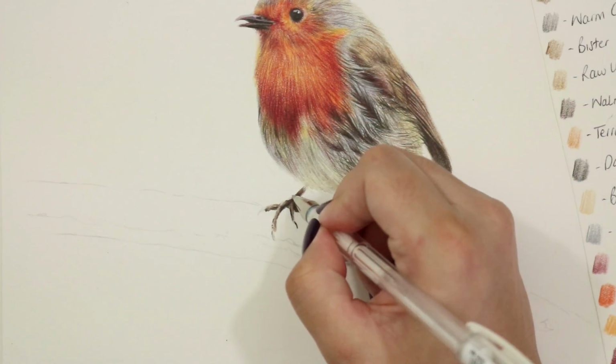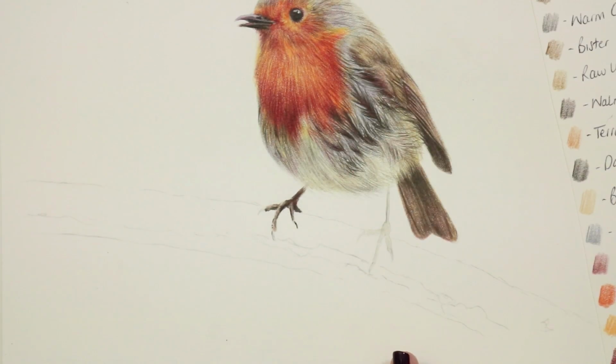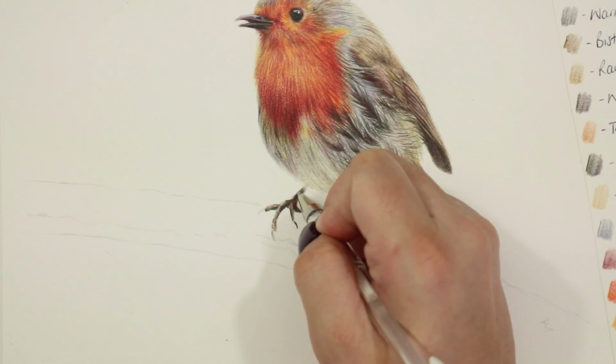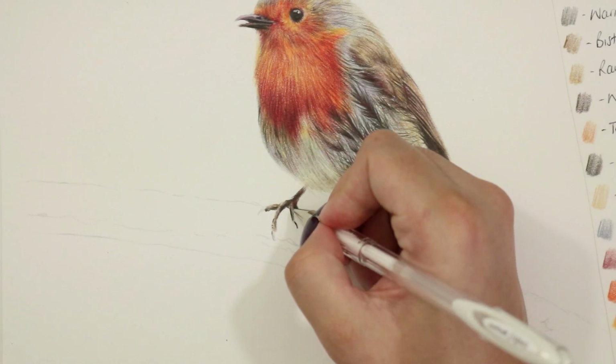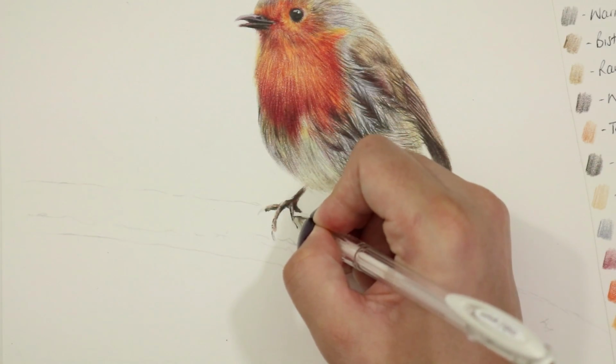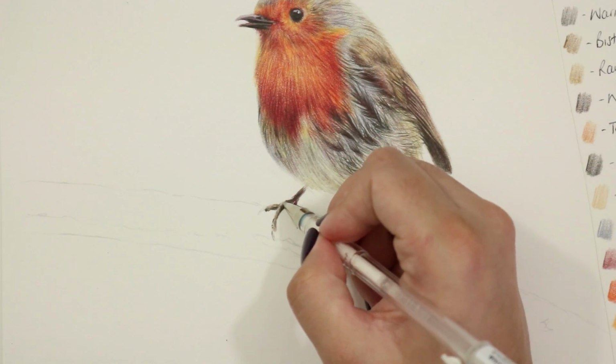So again, I'm just going in and using the dotting approach. This is the way that this pen seems to work the best, is by going in and dotting. Just adding in some really subtle tiny highlights.